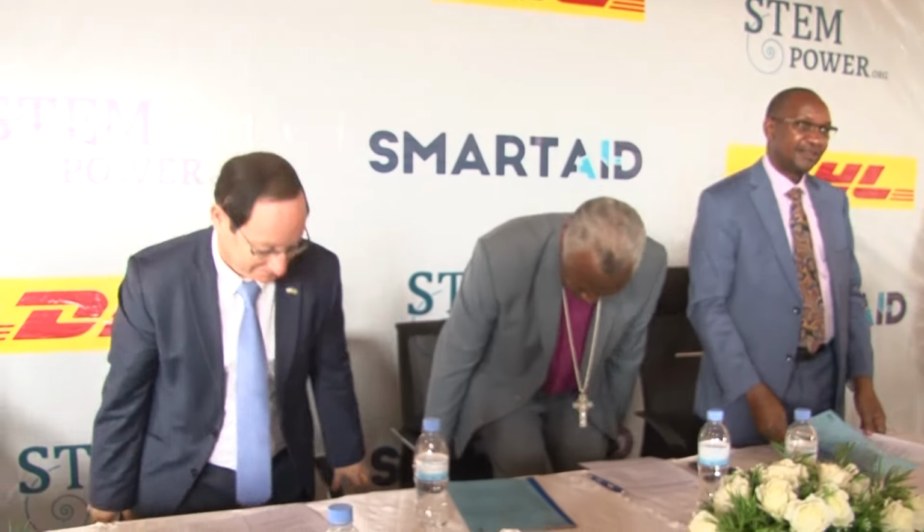Partnership MOU between East Africa Christian College and the STEM Power, represented by His Excellency Dr. Adam Ron. And on behalf of East Africa Christian College, we have the chairperson, Most Reverend Dr. Laurent Mbanda, and the Reverend Professor Daifus, the principal of East Africa Christian College. Activity they have done on our behalf.